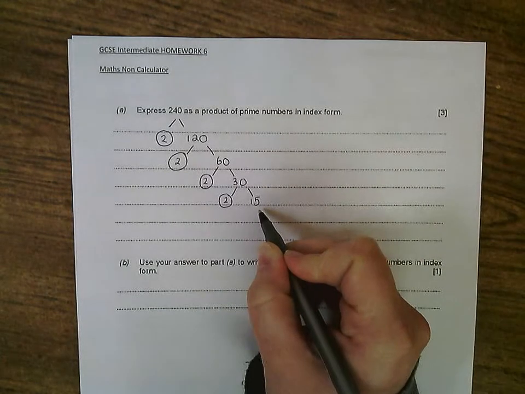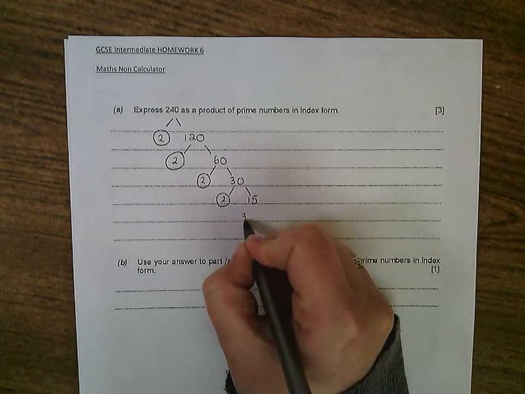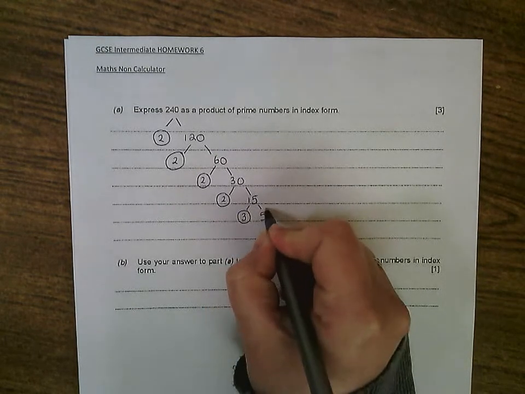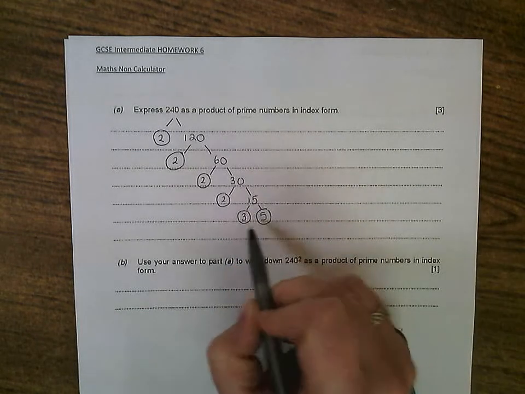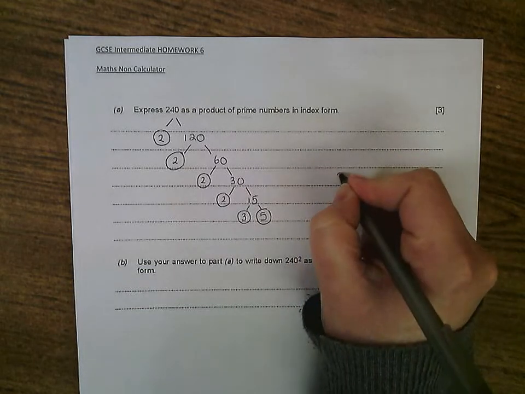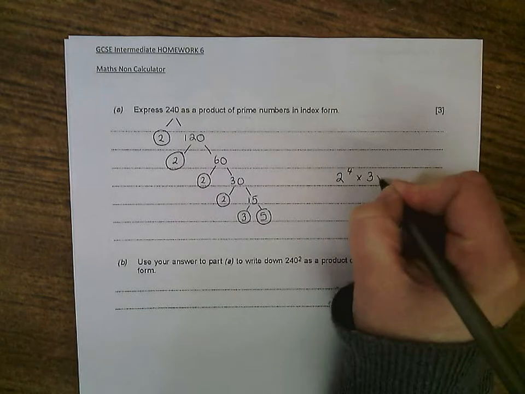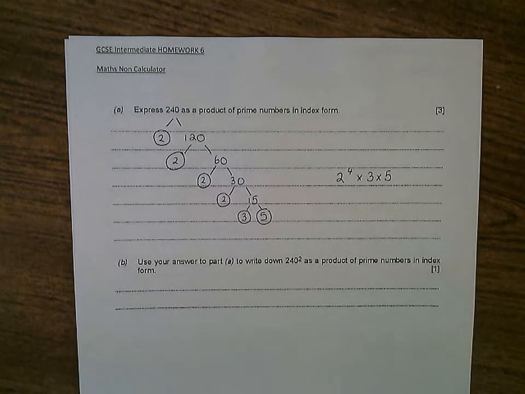15 is not prime though, as 3 times 5 makes 15. Both of these numbers are prime because only one and itself goes into it. So as I've got 2 prime numbers on the end, I know I finished. So the answer is 2 to the power 4 times 3 times 5. Okay, that's how it is written in index form.